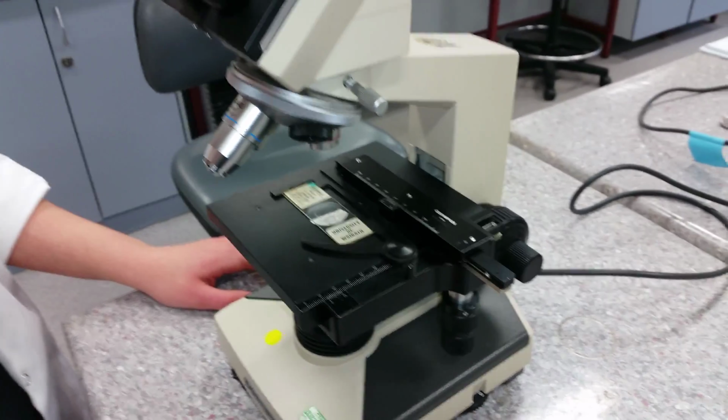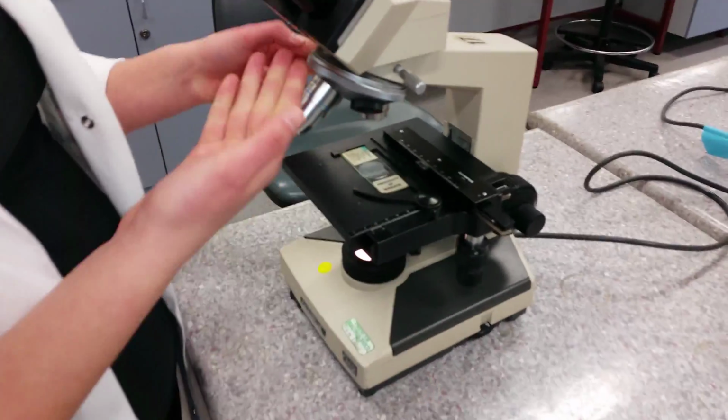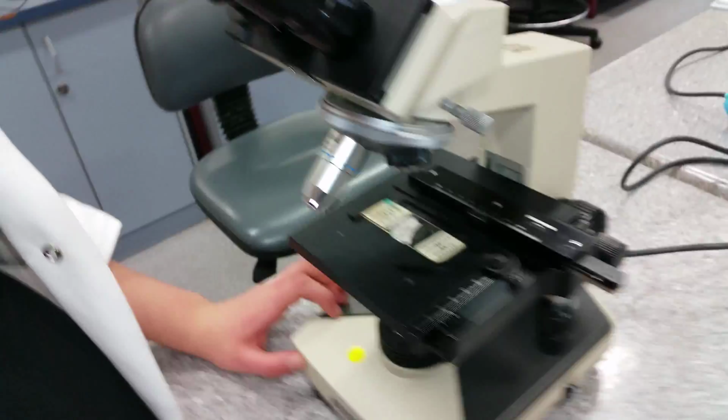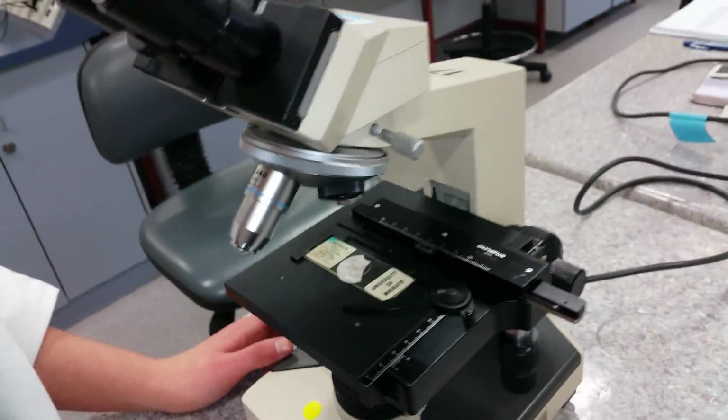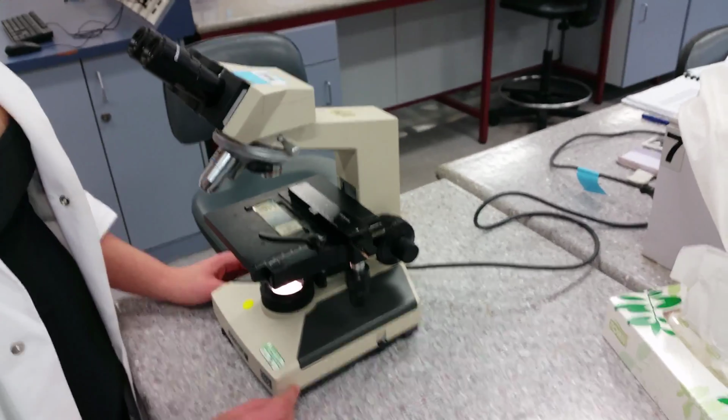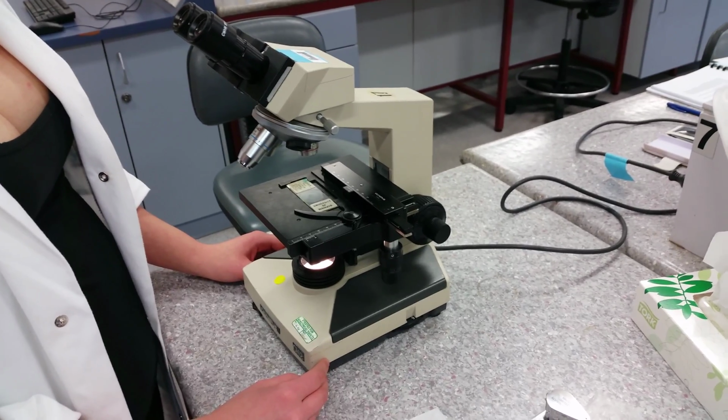Start with the 4 times objective. Make sure it is in position. Remember to use the nose piece to rotate the objectives. It doesn't look like a nose piece, rather more like a disc. But if you try moving the objectives by holding onto them, you risk damaging them, so please use the peculiar name nose piece. It should click into position.